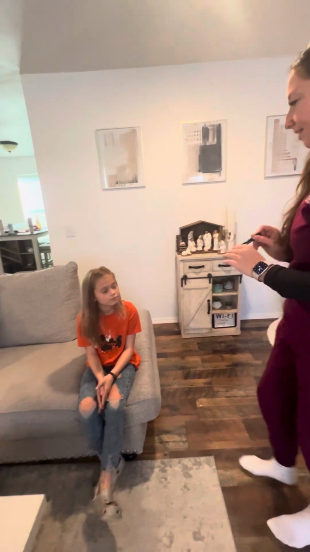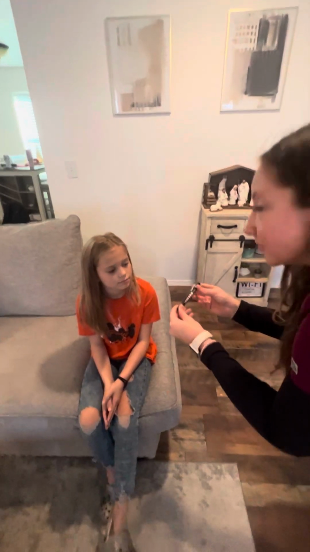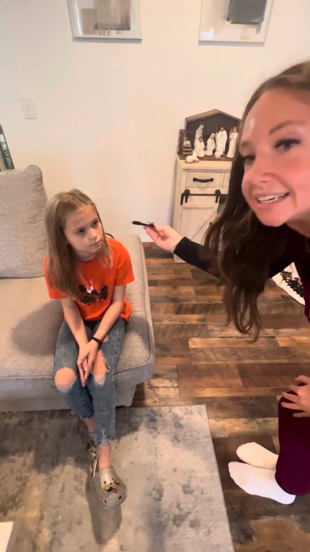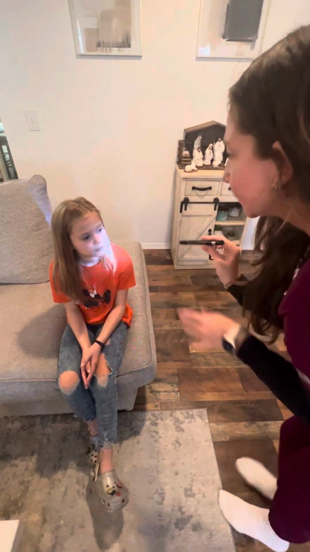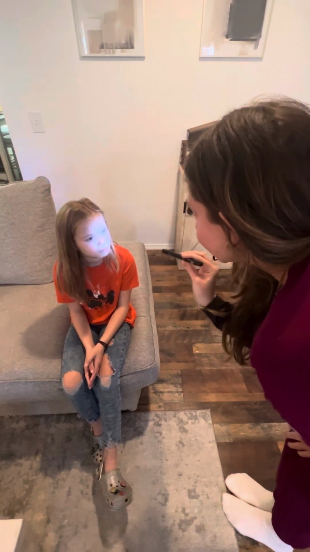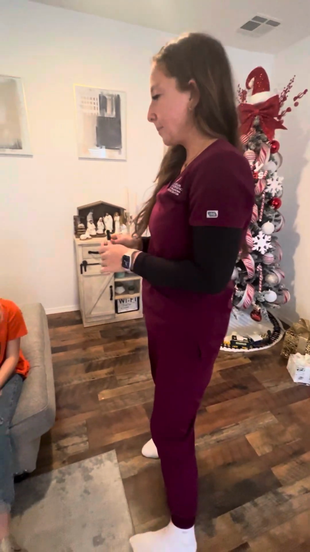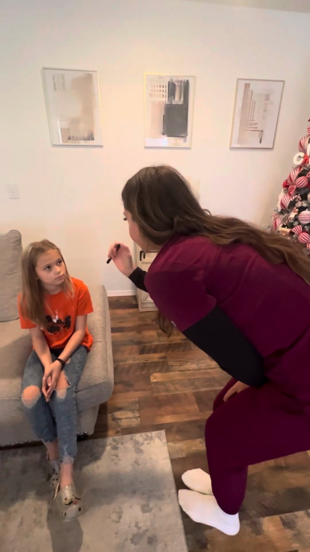I now have a bright light. I'm going to shine it in your eyes. So before constriction, pupils right now are at 6 millimeters. I'm now going to shine it in your eyes. Okay, pupils are equal, round, and reactive to light. And then after constriction, her pupil is constricted to 3 millimeters.